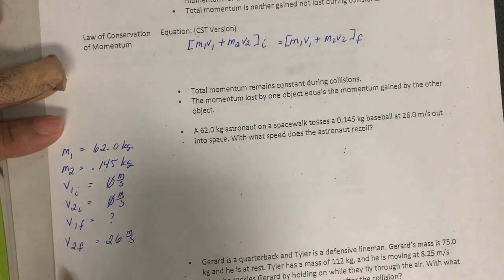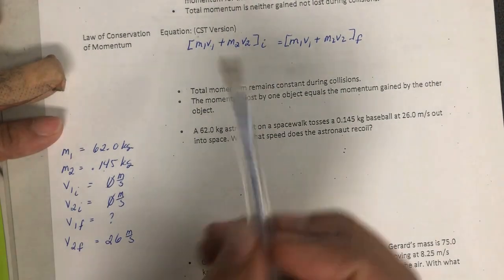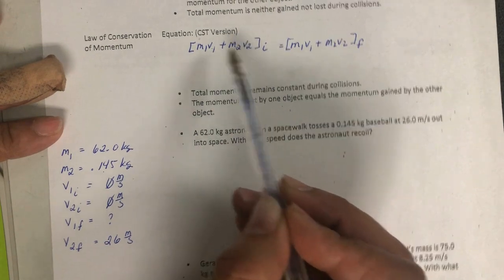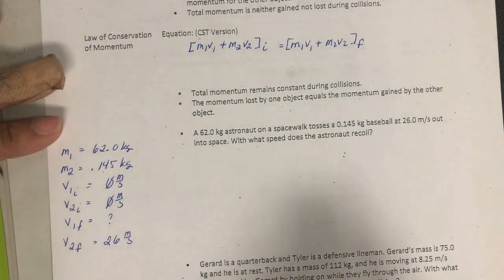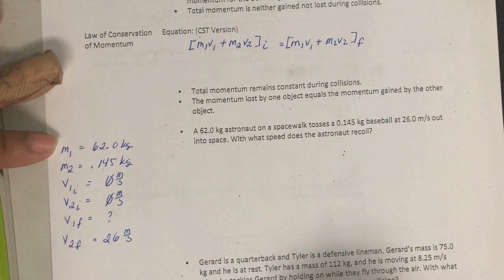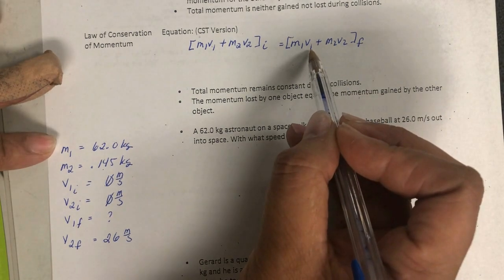As I said, it started out together and they end up apart. Even though these are listed apart, you can use this equation for all of your collisions. So when I fill in the equation, where is V1 final? V1 final is here.